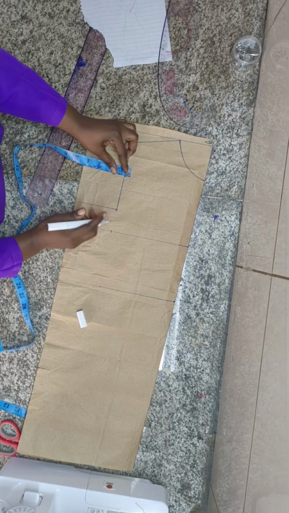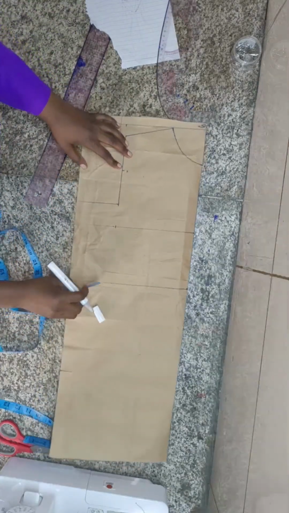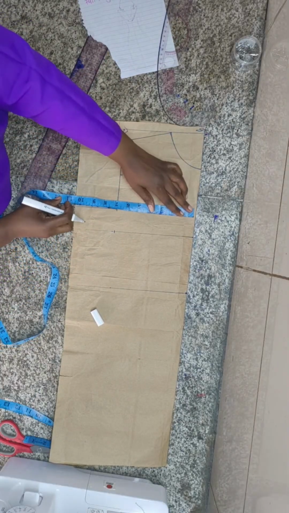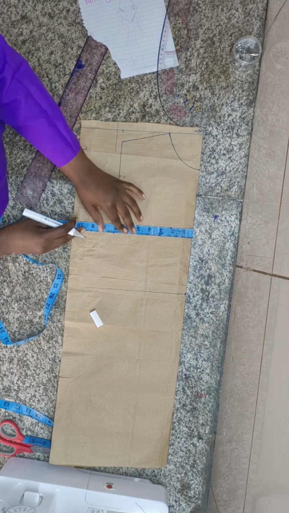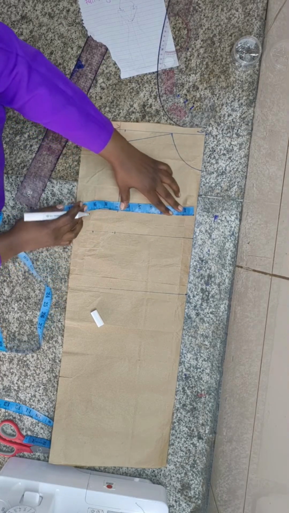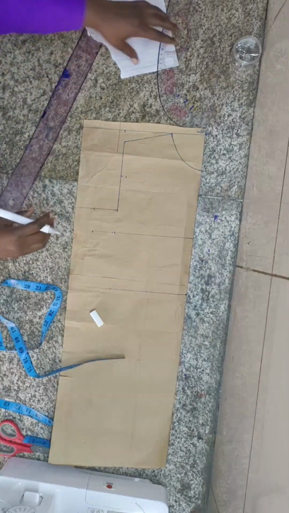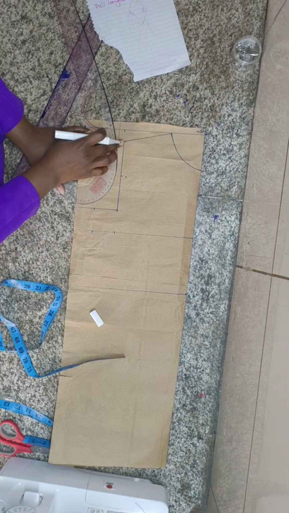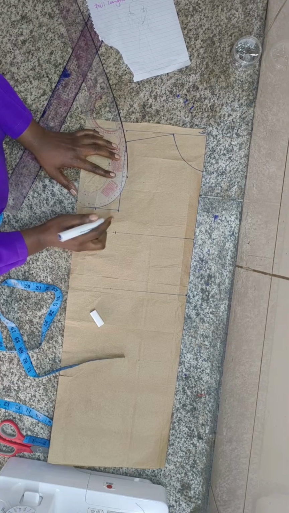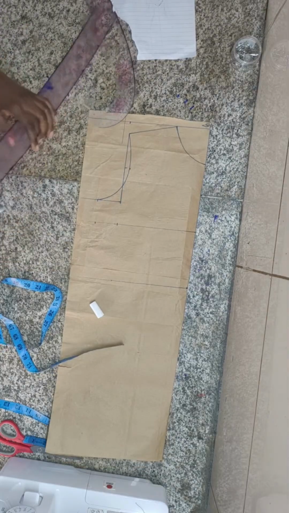So I'll come in by 0.5 and I'll make an armhole. But before that, let's measure our bust divide by 4 plus 1 inch. So my bust divide by 4 plus 1 inch is 9 inches. Is it? Okay. So I'm going to make a curve connecting this point to this point to this point. All right, so that's our armhole.